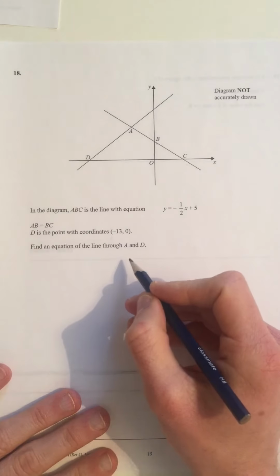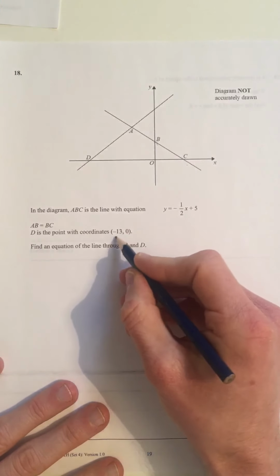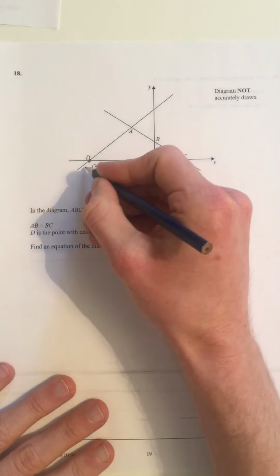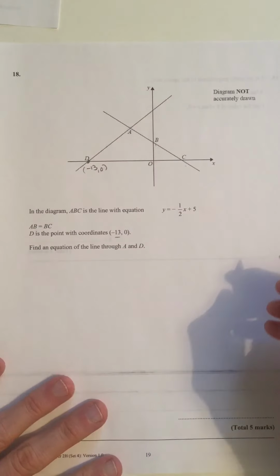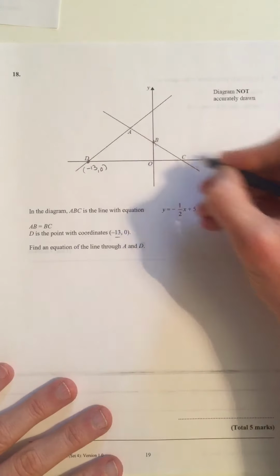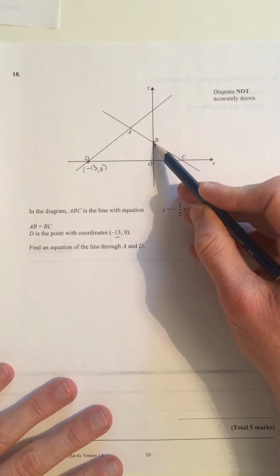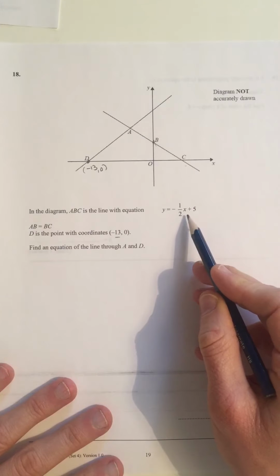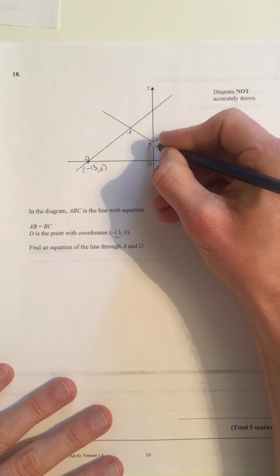Well, first let me mark some of this information onto my diagram. I know that this point here is minus 13. I know this point here, that's where x equals 0 on this line. So if x equals 0 on this line, then the y coordinate here is 5.